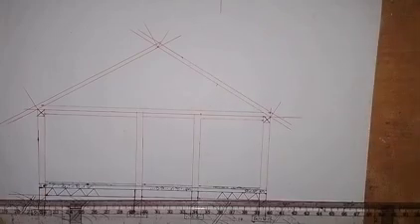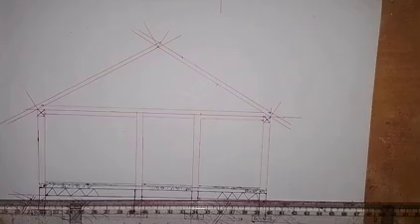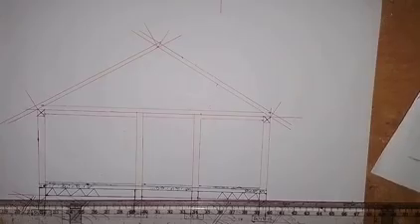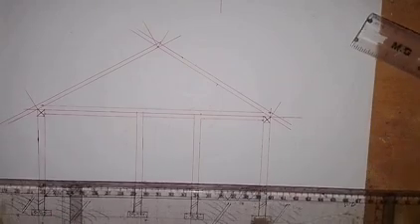Then the next thing that I'm going to do is put the purlins. So I'm going to put the purlins here. But before we put the purlin there, let us get what we call the eave projection. So according to what we are given here, the eave projection is 900, and 900 divided by 50 will give us 18 millimeters. So we have to take 18 millimeters.